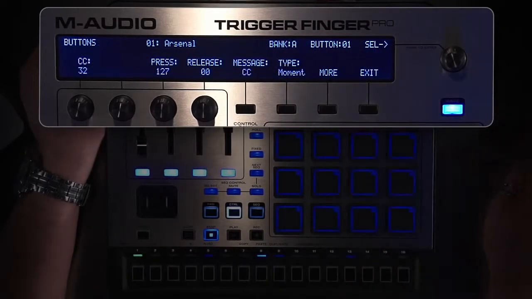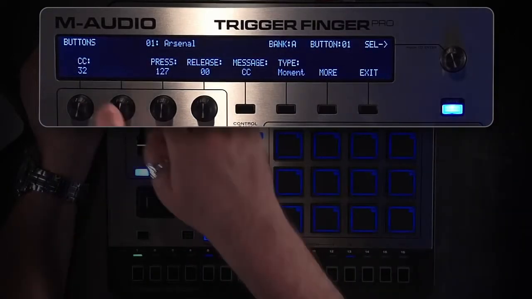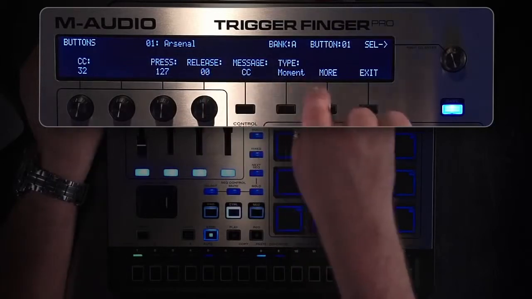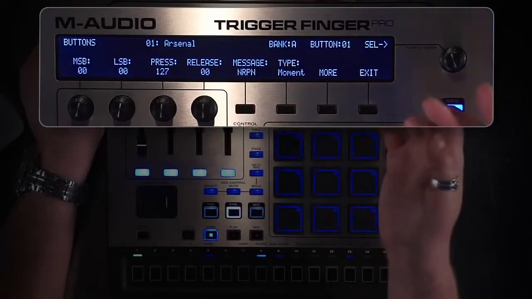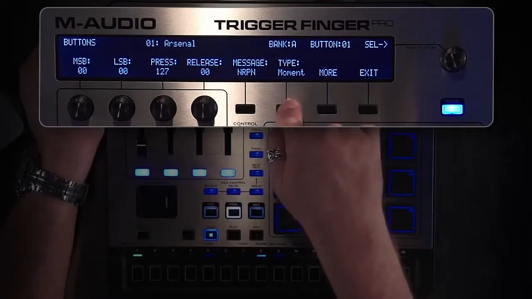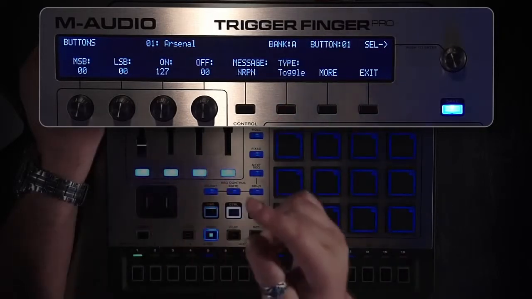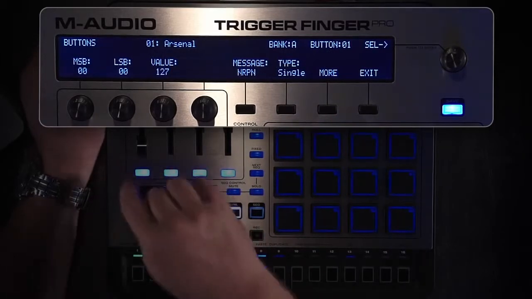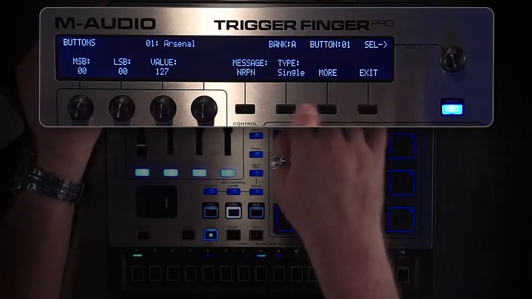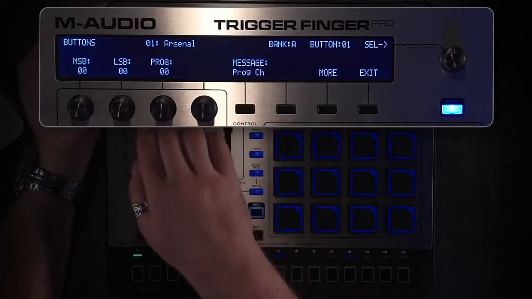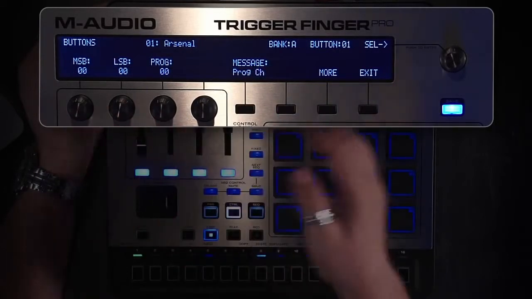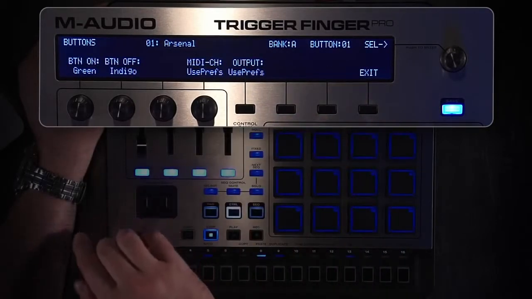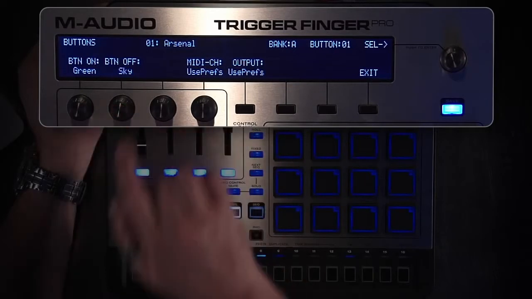So I'm going to hit edit control, and this is where I'm going to determine which CC value I want this button to send, the press and release value, what type of message, because I could set an NRPN if I wanted, and what type if I wanted to do, instead of a momentary, I could just toggle it on and off, or just send a single value, so it'll send the on and not the release. You can also select the MSB, LSB, and program channel to do a program change. And back to CC.